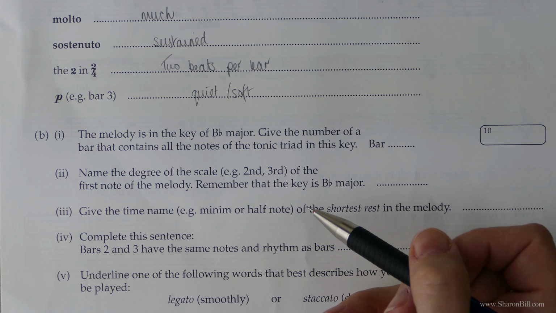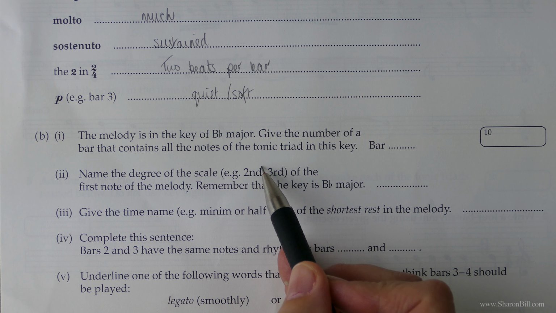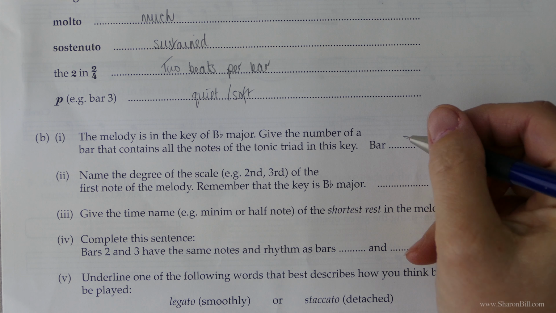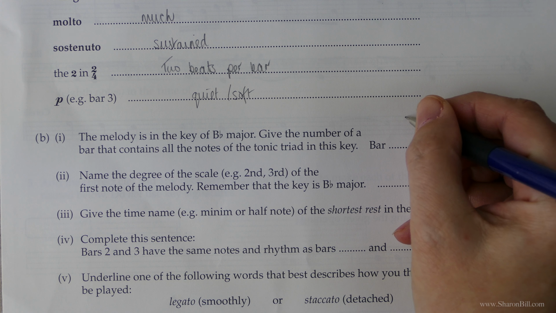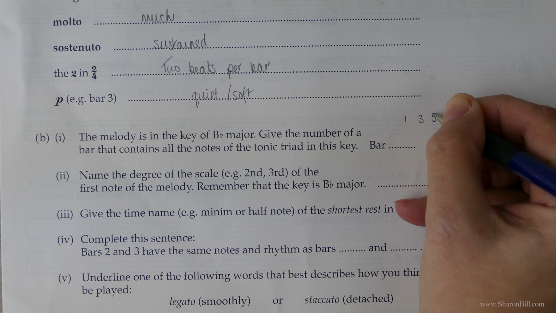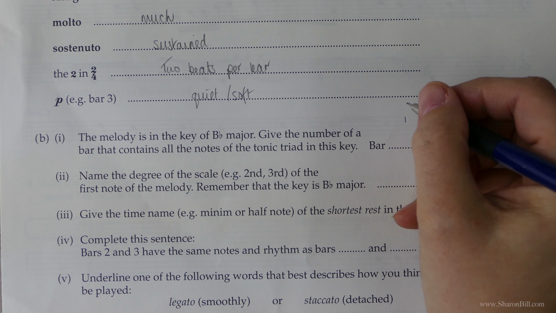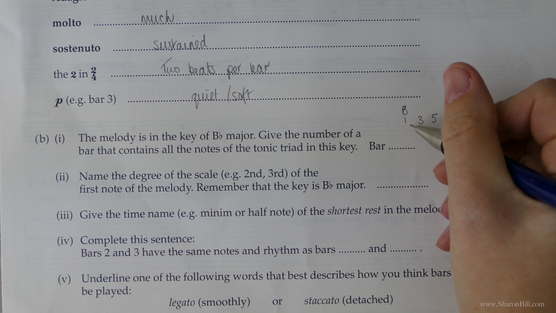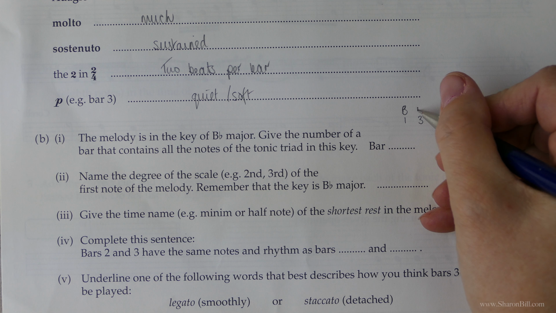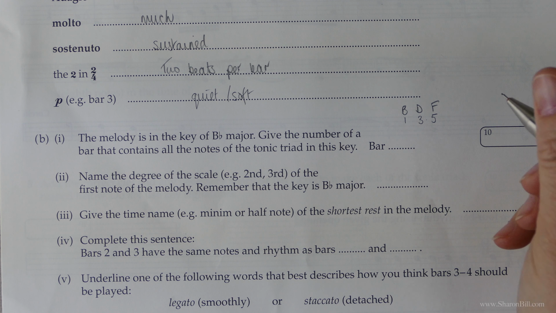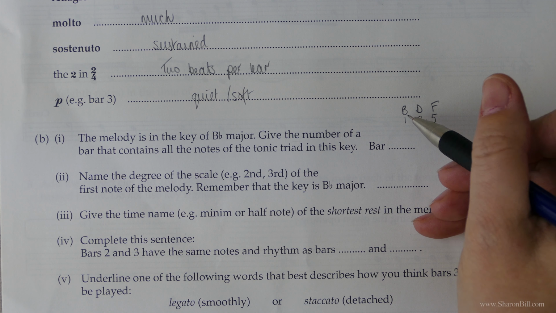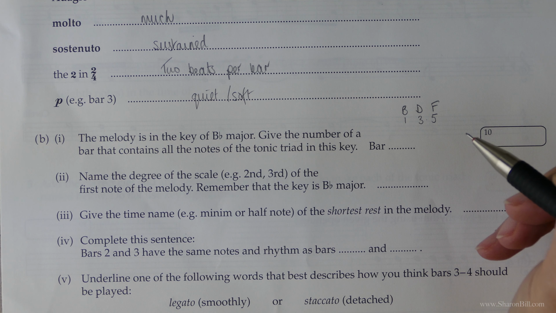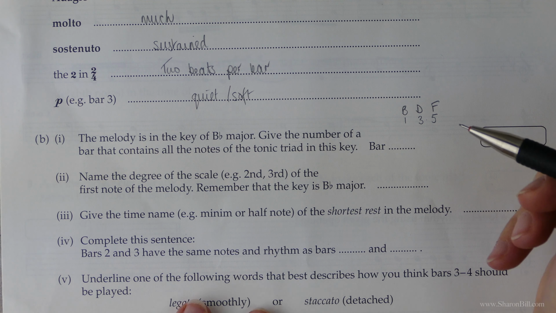Then we need to give the number of a bar that contains all of the notes of the tonic triad in this key. Before we go looking for it, let's just think what we're looking for. The tonic triad is built of the 1st, the 3rd and the 5th degrees of the scale. The 1st is B, of course it would be B flat, but your key signature is taking care of that, so we won't worry about that. So B, C, D is the 3rd, E, F is the 5th. So we're looking for a bar that's got all of these notes, B, D, F. It may not be in that order, but so long as all of those 3 notes are present and correct, we can name that bar.